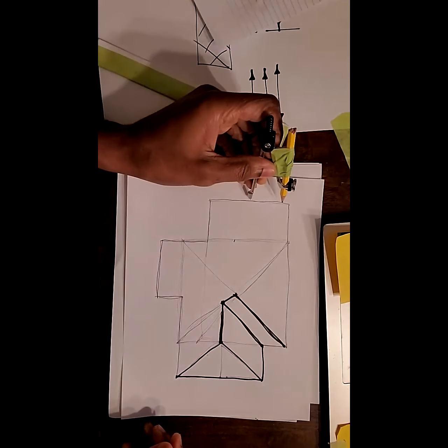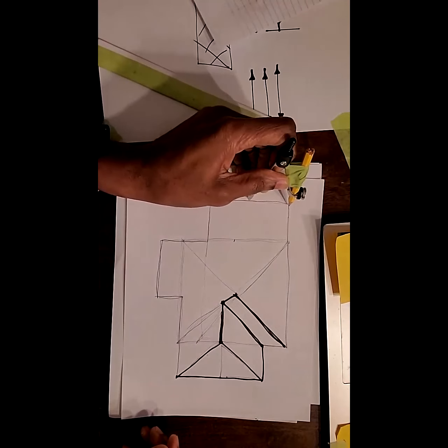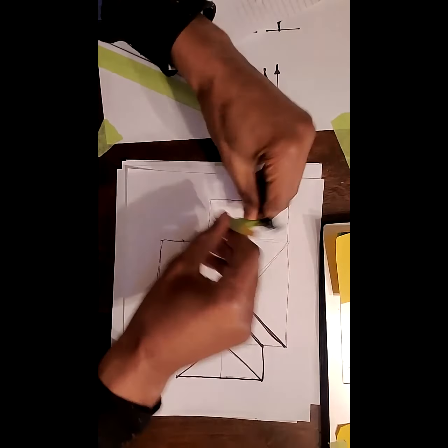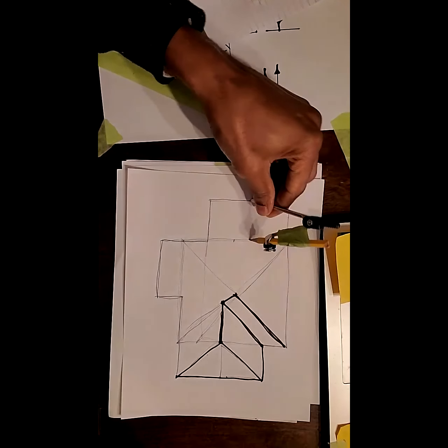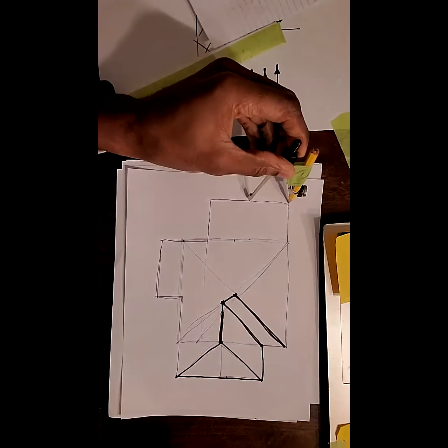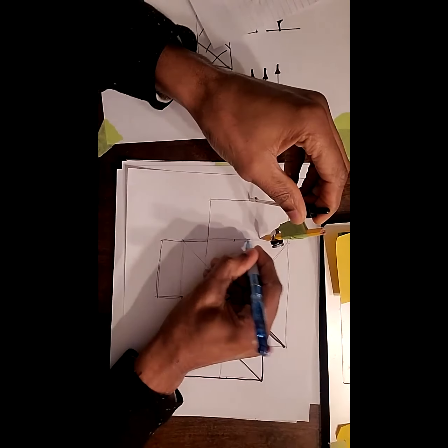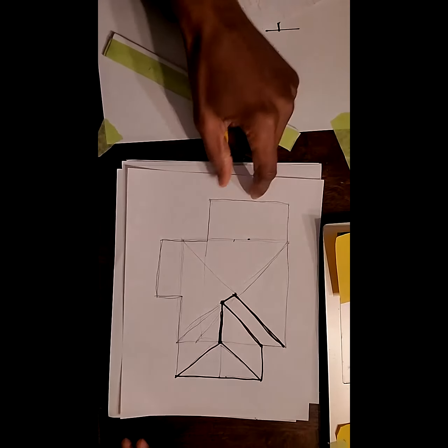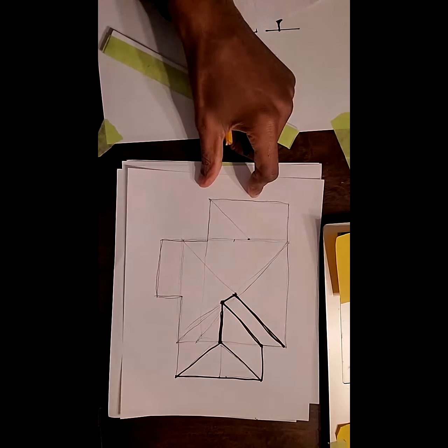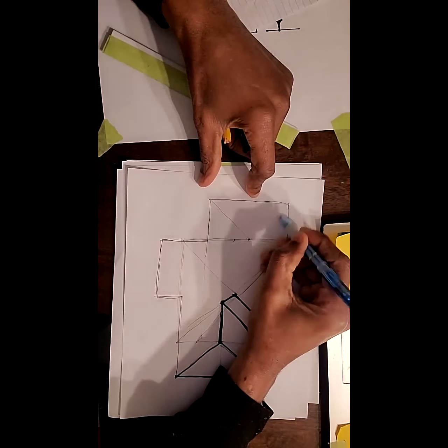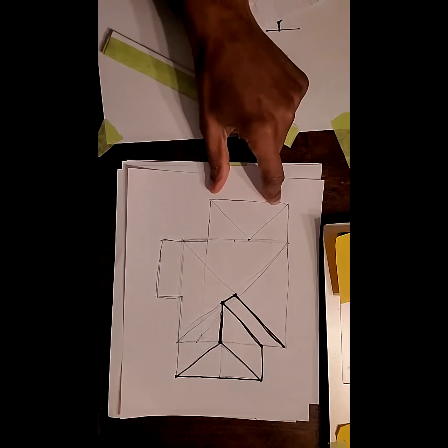Now, the next step is we're gonna open this to here, and we get the center for this. Again, we transfer the half of the distance here to the center right here to get that point. Then we join from here to there, and from here to there, here to there. Yeah, to get that.